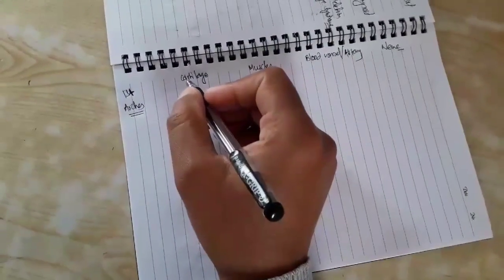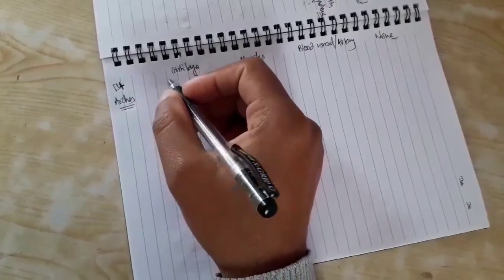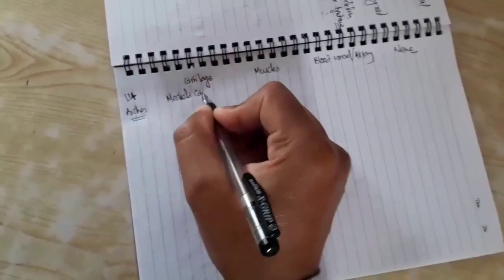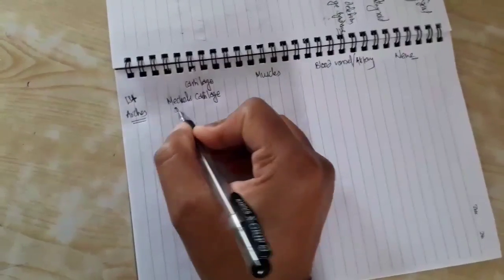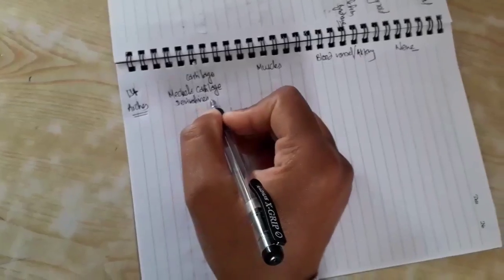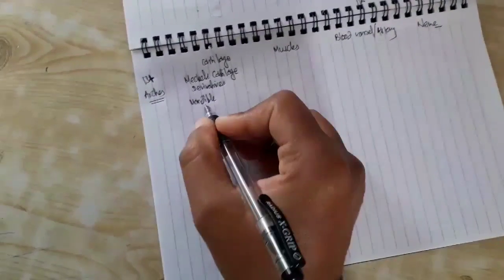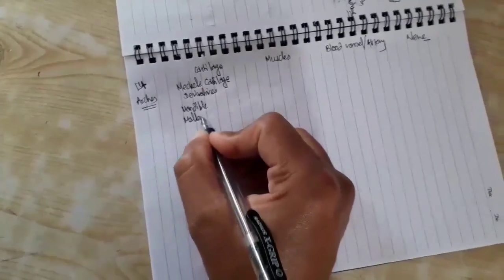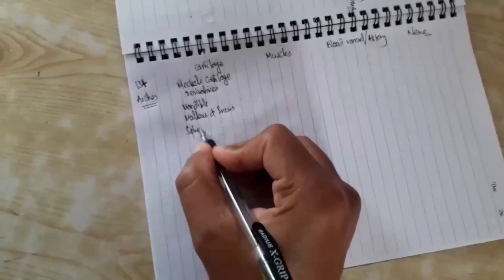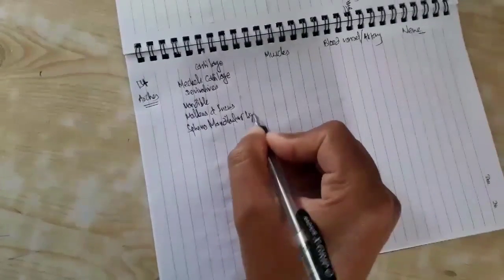So we move to the first arch. As we know, the first arch mnemonic is M and I. Meckel's cartilage derivatives: the embryonic Meckel's cartilage will lead to the following derivatives: mandible, malleus and incus, and sphenomandibular ligament.